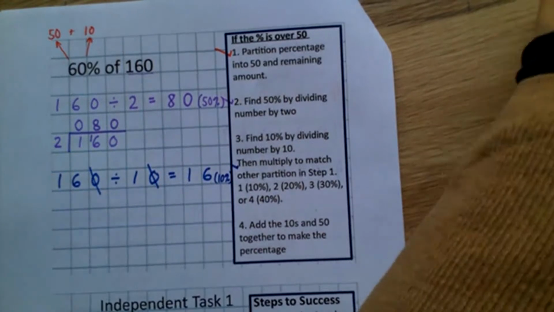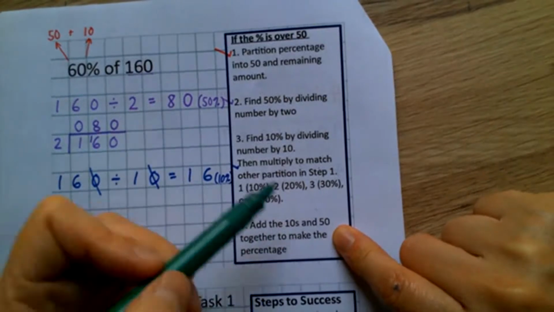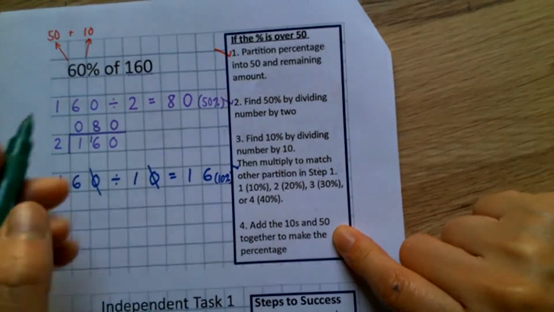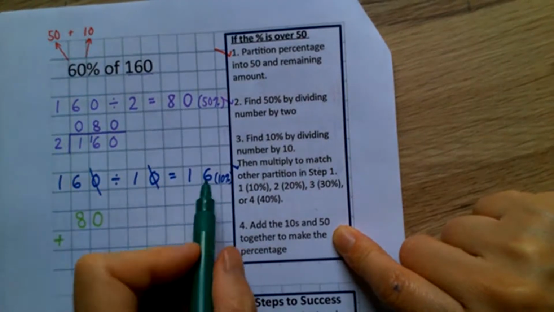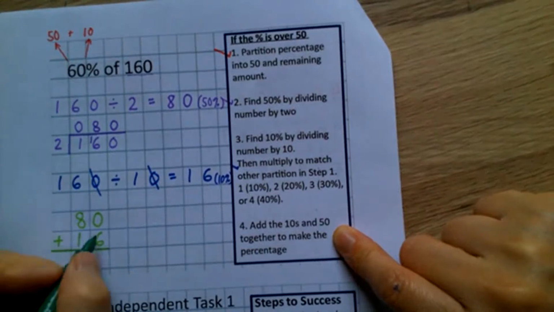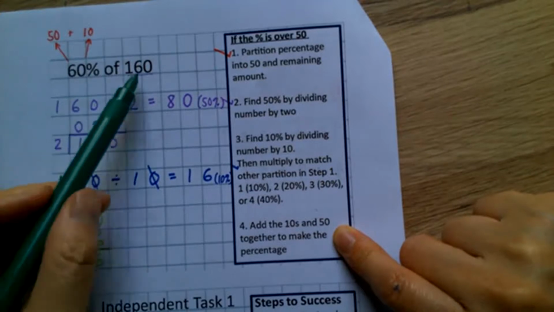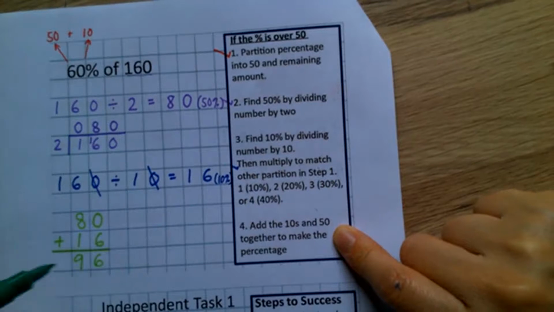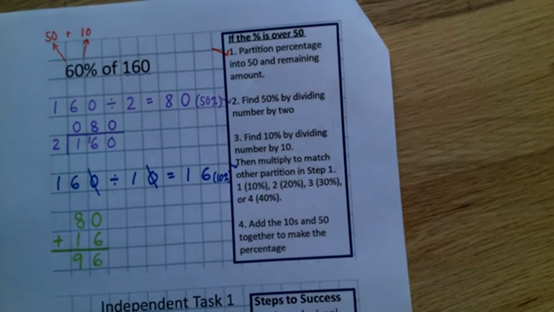Now I'm going to complete step 4, which is add the 10s and the 50s together. So this is 50%, that's 80, plus my 10%, so that's 16. So that's 0 plus 6 equals 6, 8 plus 1 equals 9. So 60% of 160 equals 96. Fantastic.